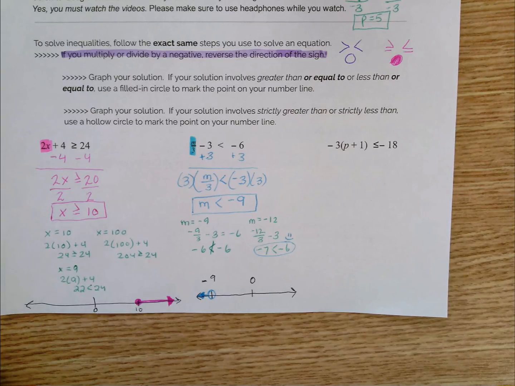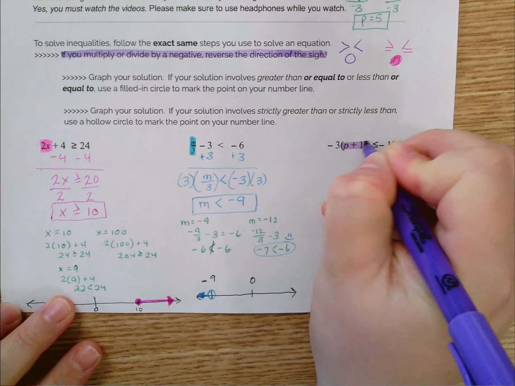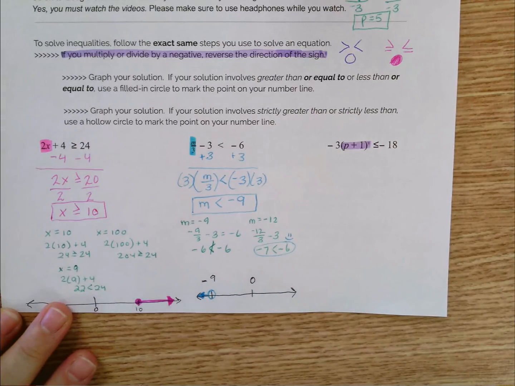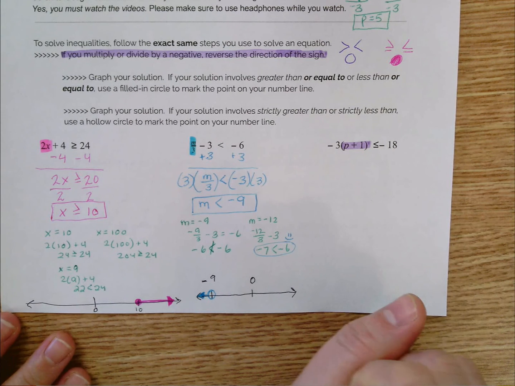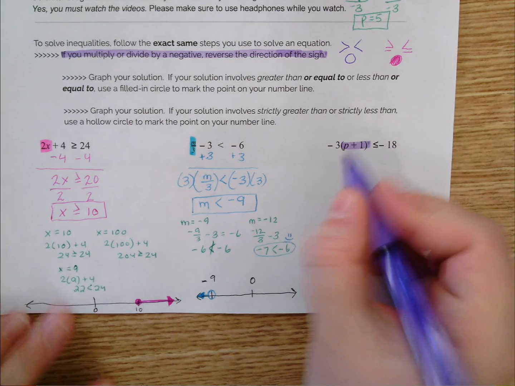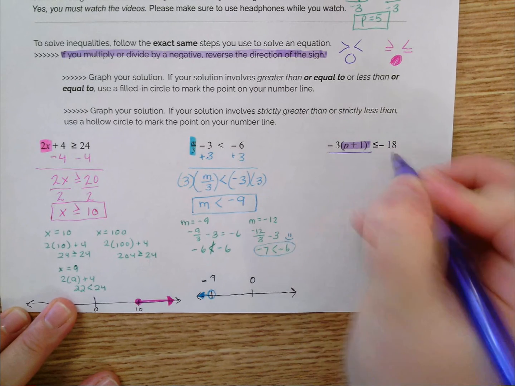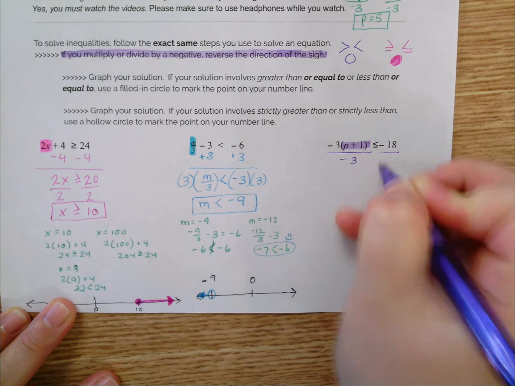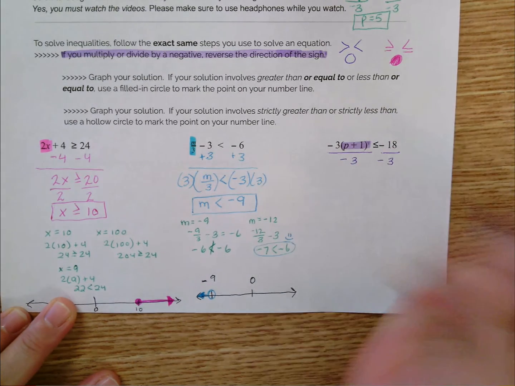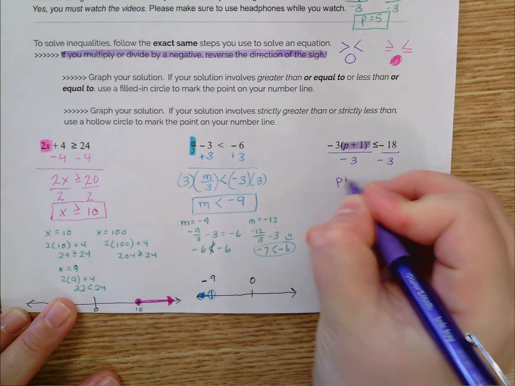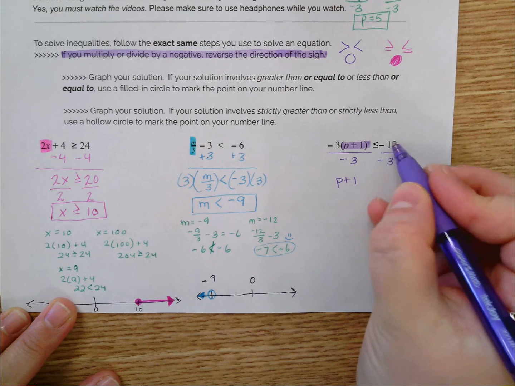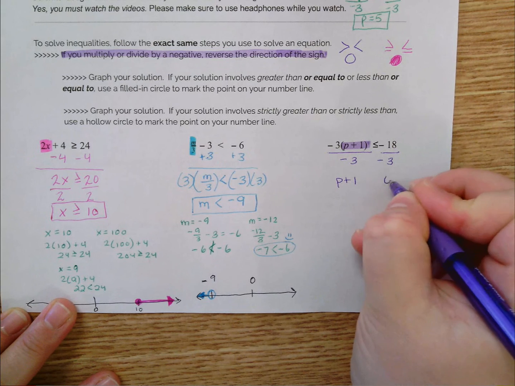I'm going to solve this by first dividing. I know I can't touch this p plus 1 until that negative 3 is gone. If you're confused about this method, go back and watch that next video about solving the equations because I explain it more there. So I need that negative 3 to go away. I'm going to divide both sides of my inequality by negative 3. When I do this, on the left I have p plus 1. And on the right, negative 18 divided by negative 3, that's positive 6.